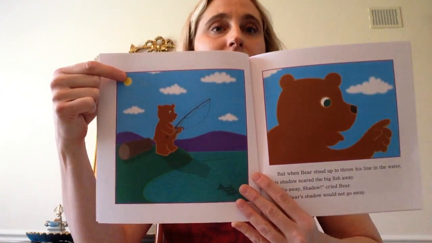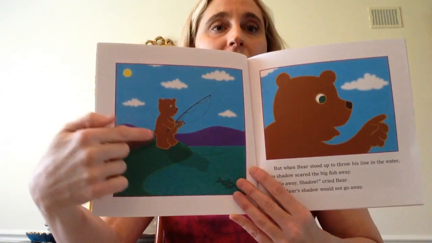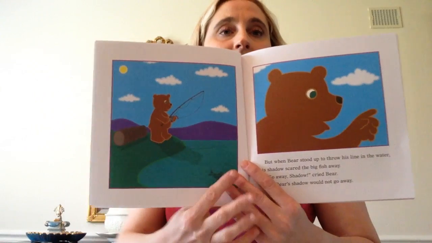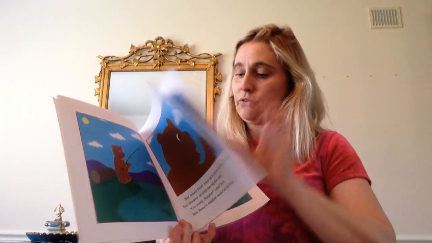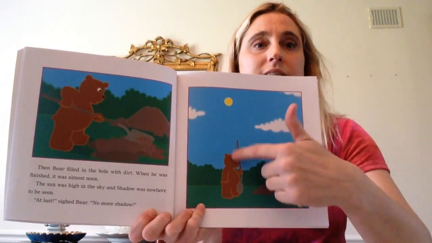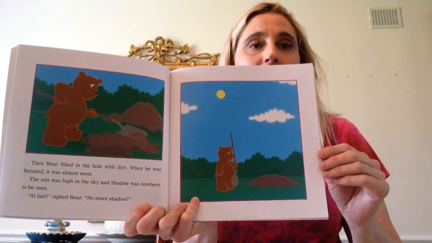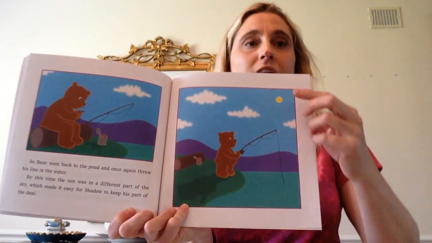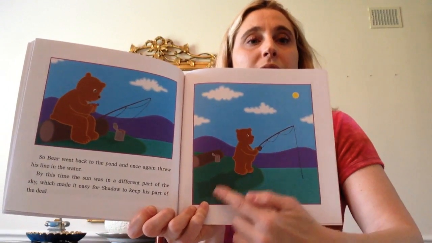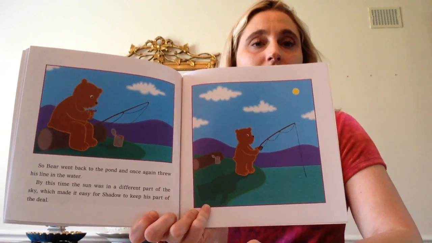So anytime the sun is behind you, your shadow will be in front of you. And anytime the sun is right over top of you, in the middle of the sky, you will not see your shadow. And if the sun is shining in front of you, your shadow will be behind you.